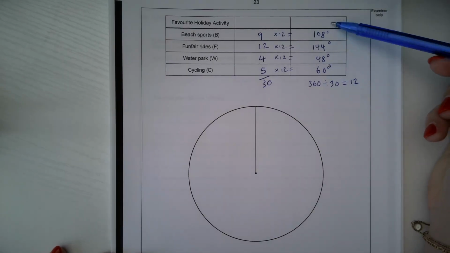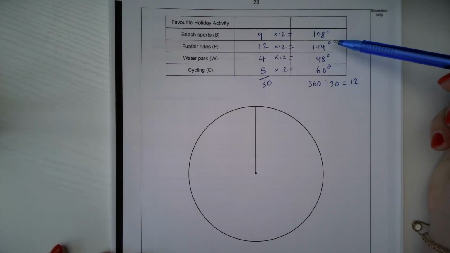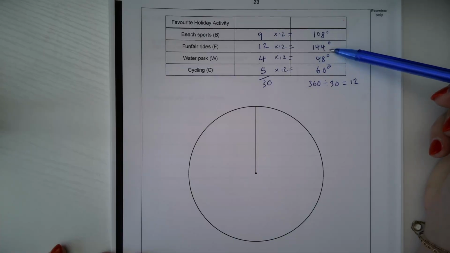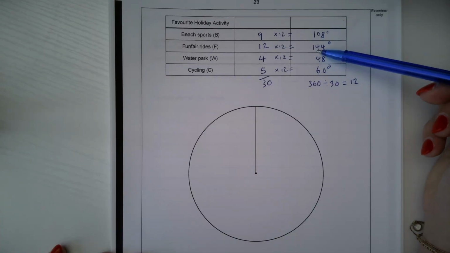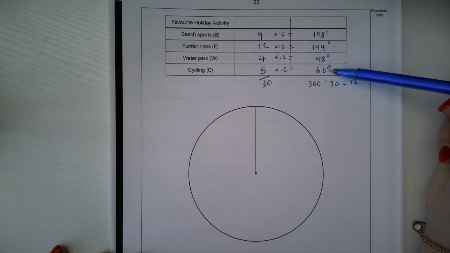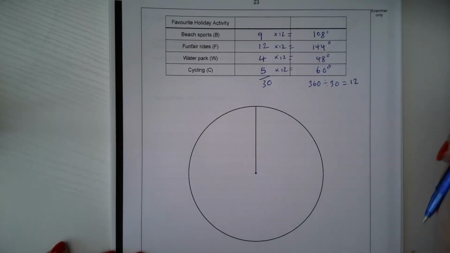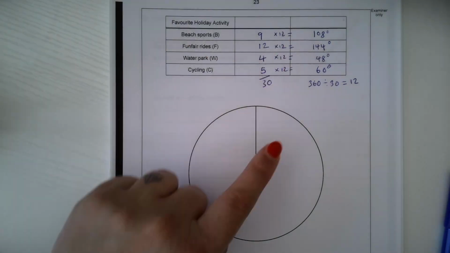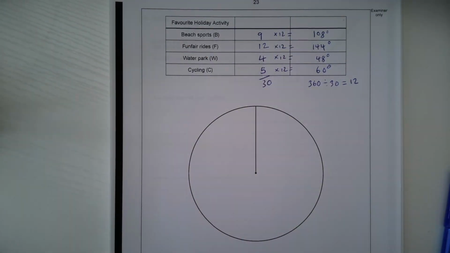And just do a quick check. We want these to add to 360 degrees, so 108 plus 144, that's 252, plus 48, that's 300, plus 60 is 360. Fantastic. We've got the angles now that we're going to draw into our pie chart.